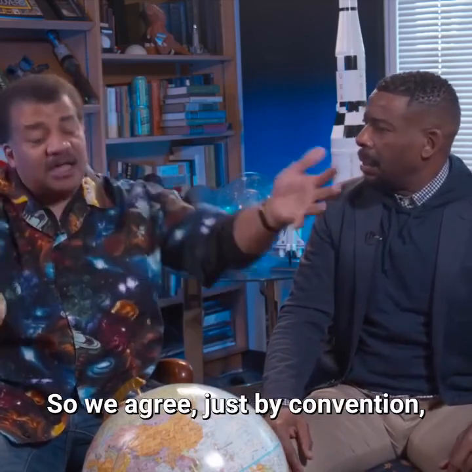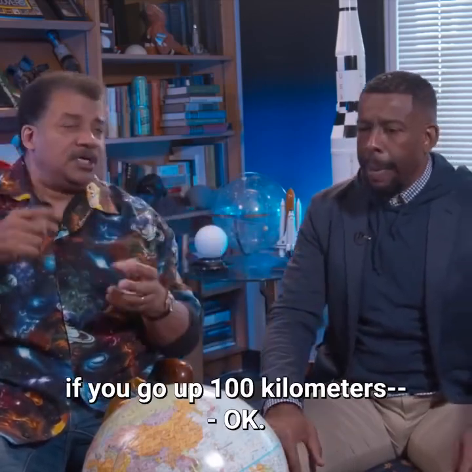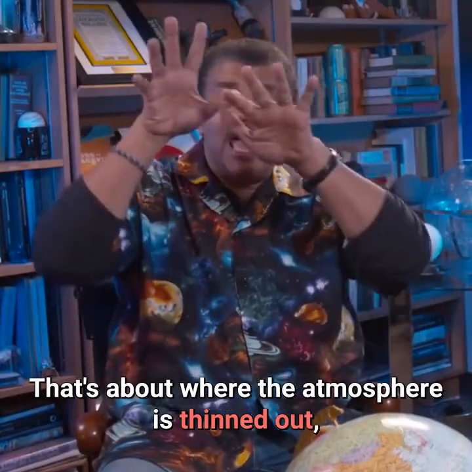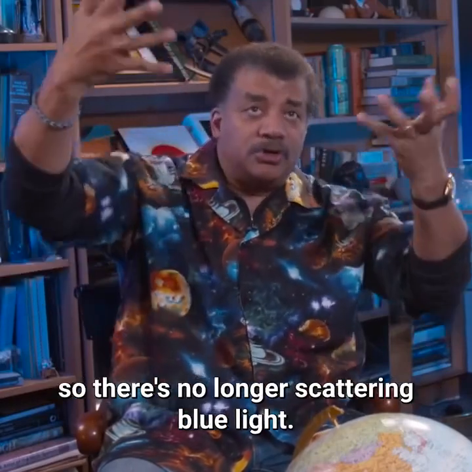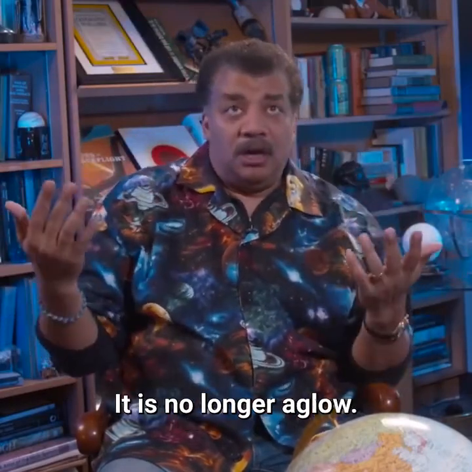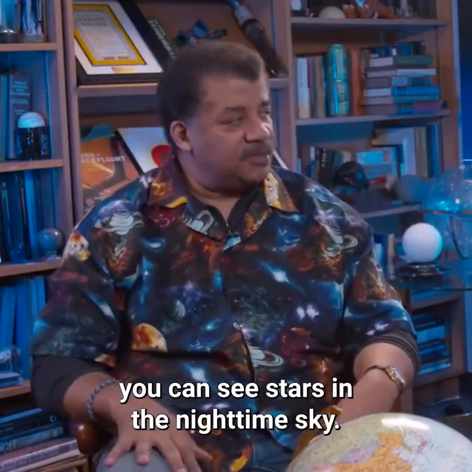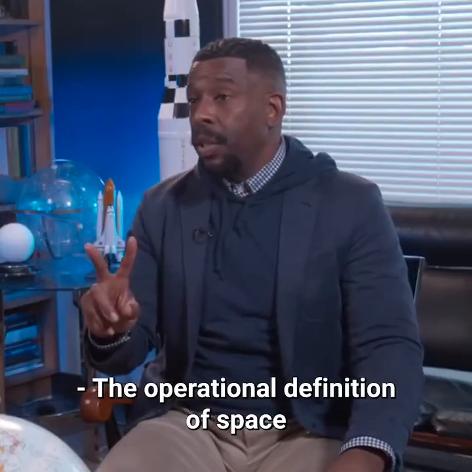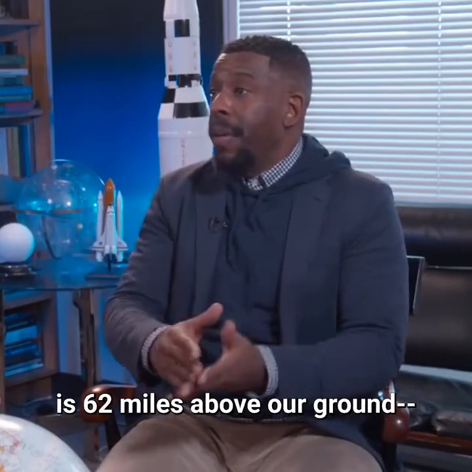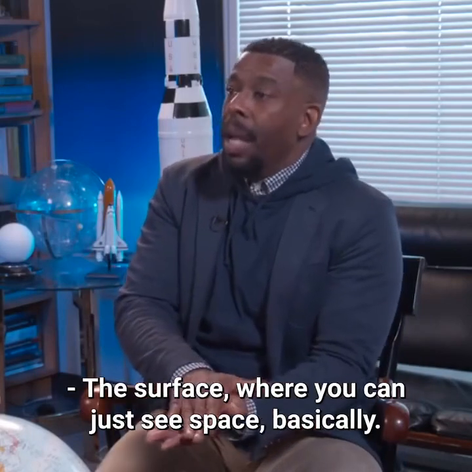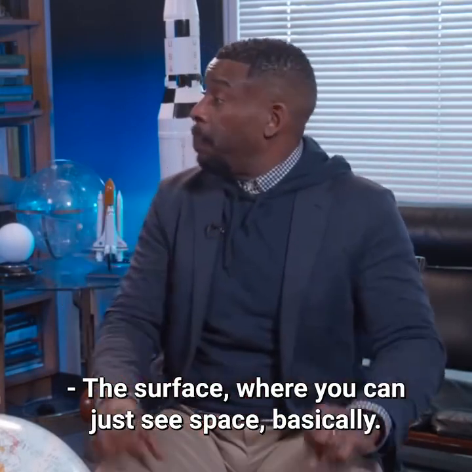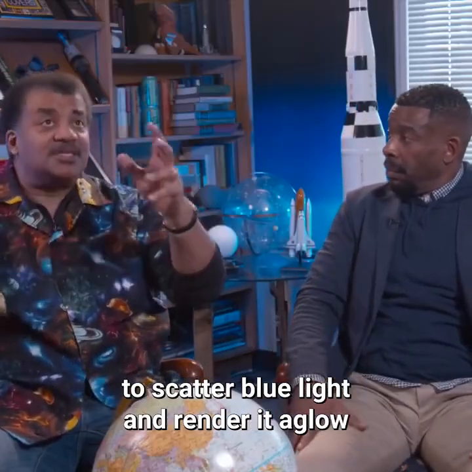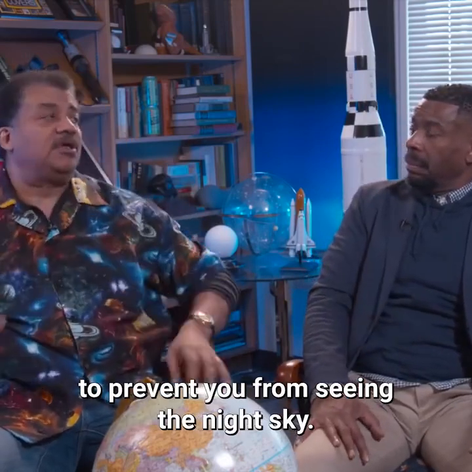So we agree, just by convention, if you go up 100 kilometers, converted, it gets 62 miles. 100 kilometers, that's about where the atmosphere is thinned out so that it's no longer scattering blue light. It is no longer a glow, and in broad daylight, you can see stars in the nighttime sky. So that's the operational definition of space. The operational definition of space is 62 miles above Earth's surface, correct, where you can just see space, basically. Because there's still atmosphere there, but it's not dense enough to scatter blue light and render it a glow to prevent you from seeing the night sky.